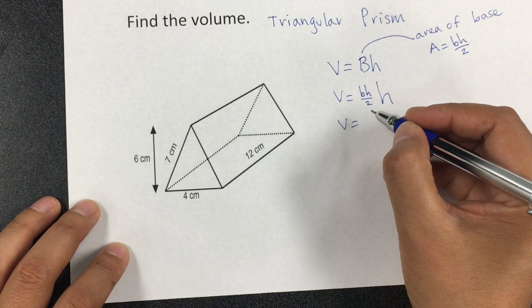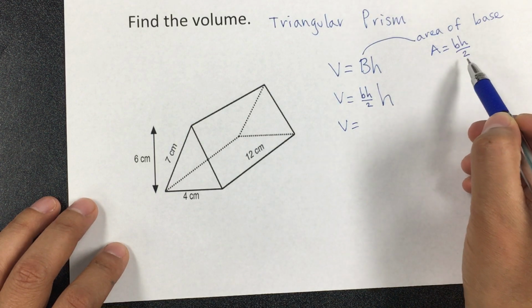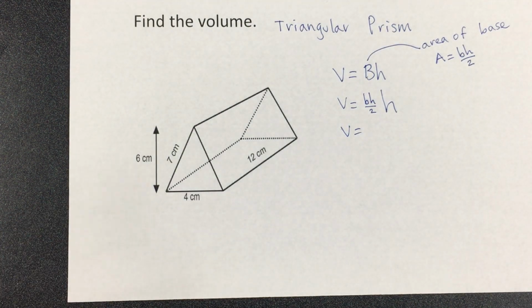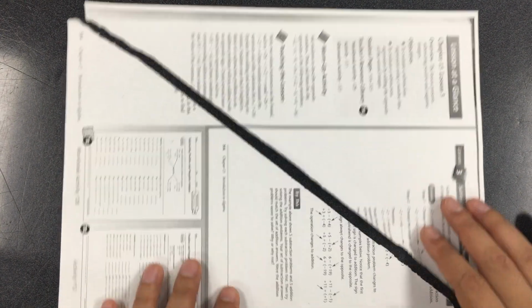Okay, so why do we have divided by 2? And you know what? I'm going to bring something that I use really fast in the class. It was actually scratch paper that I was using. So I have this scratch paper, and this is just a piece of paper, and what I did was cut it in half. Because somebody was asking me, why do we divide by 2?